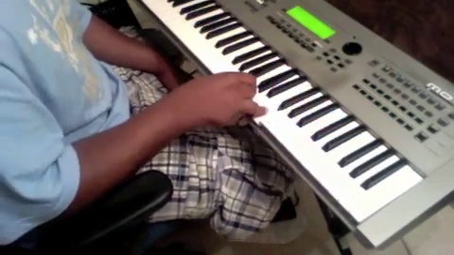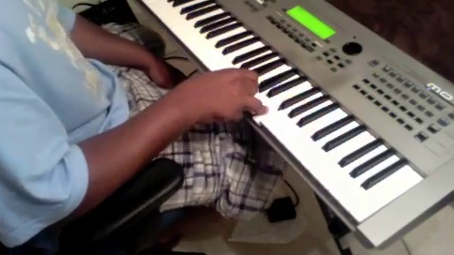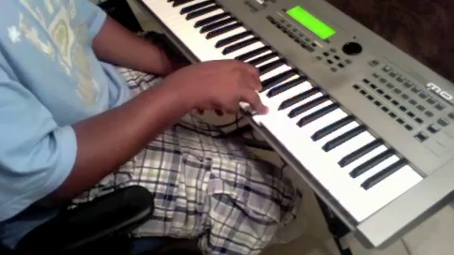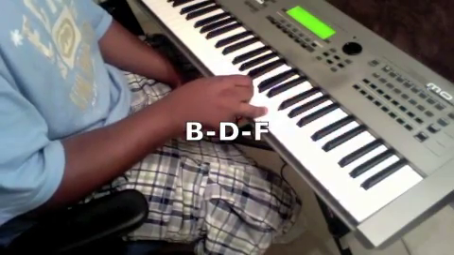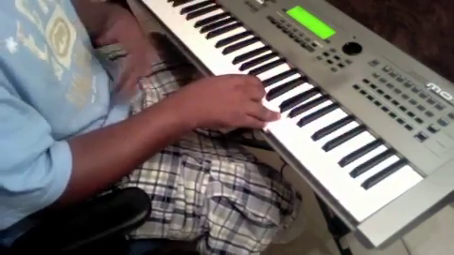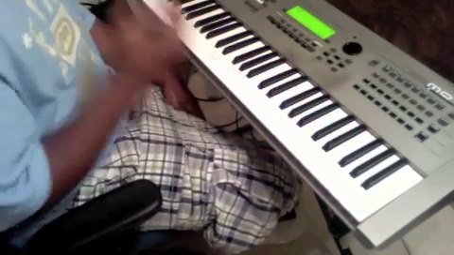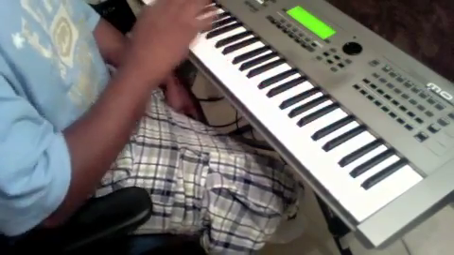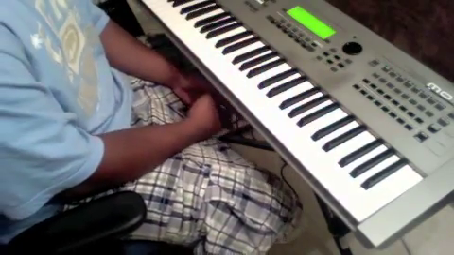And then the next note is a B, and the chord associated with it is a B diminished, and that would be B, D, F. And then of course we go back to the C, which is C, E, G. So those are the chords that are associated with that particular scale.